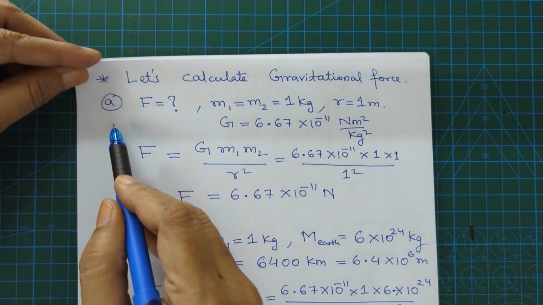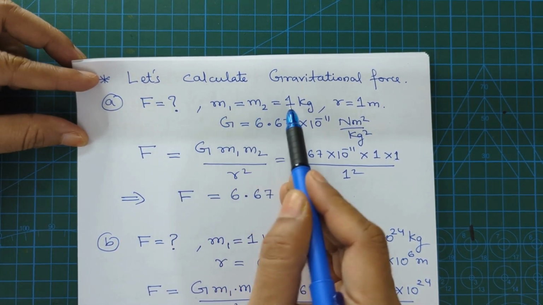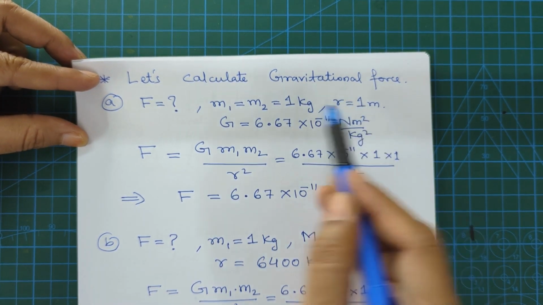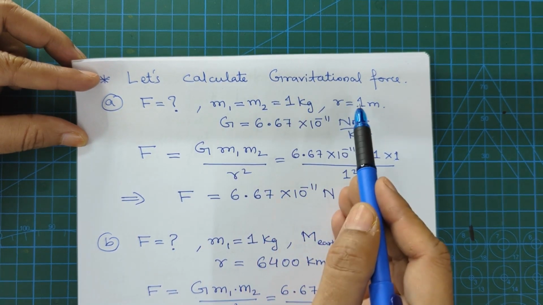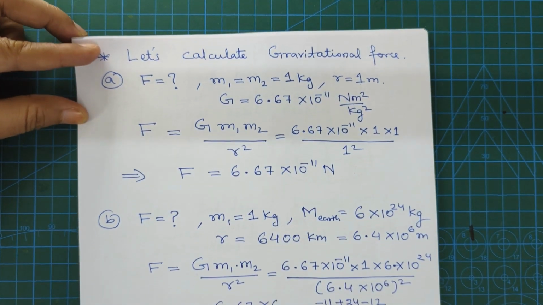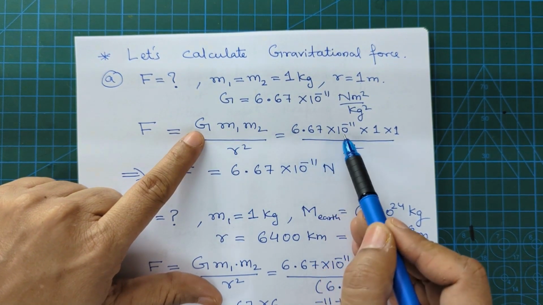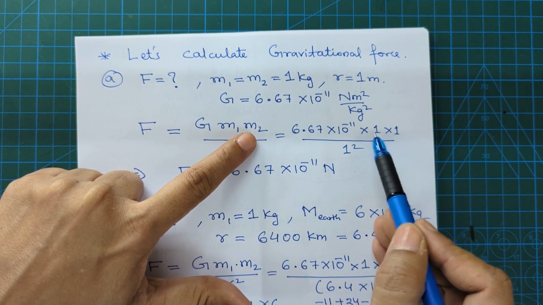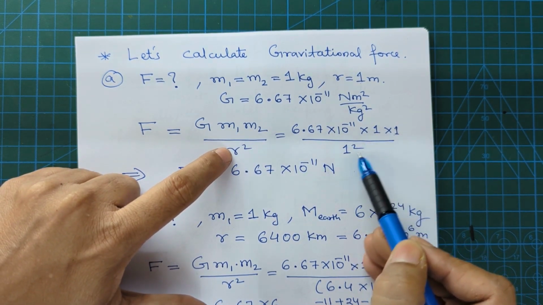So the first case: how to calculate the force of gravity between two masses which are 1 kilogram each separated by 1 meter distance, meaning what is the force of gravity between unit masses separated by unit distance. Unit means 1. The force of gravity is F is equal to G m1 m2 by r square. In place of G, 6.67 into 10 to the power minus 11. Masses are 1 kilogram each, so I have written 1 into 1. R is 1 square.